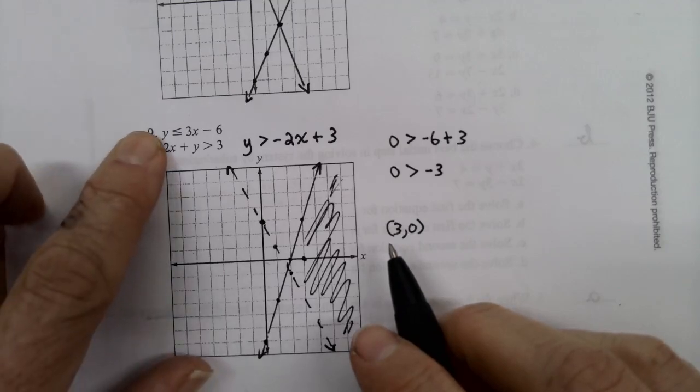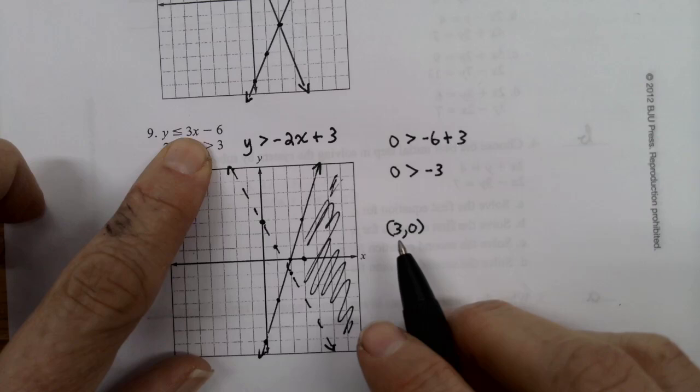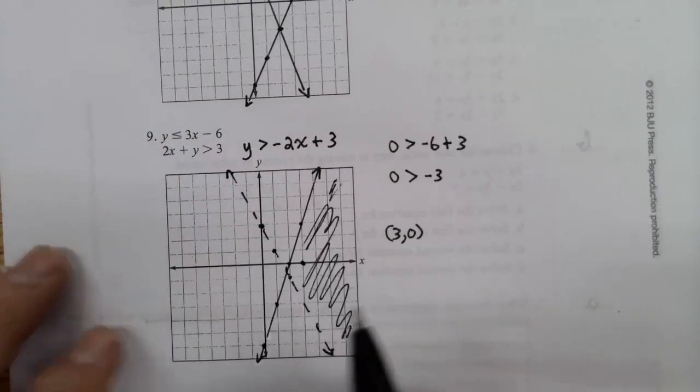If I plugged in a 0 for y, a 3 for x, I would get 9 minus 6 is 3. 3 is bigger than 0. So there's page 1.